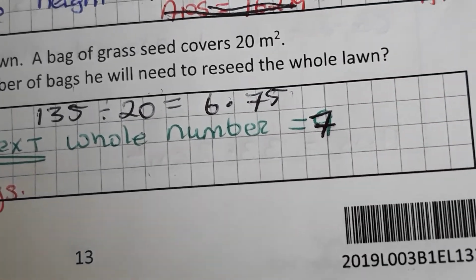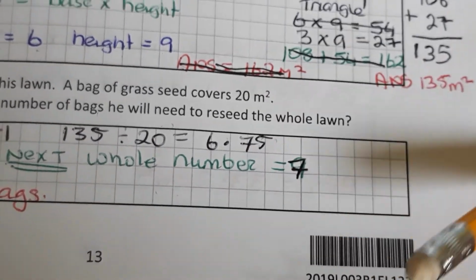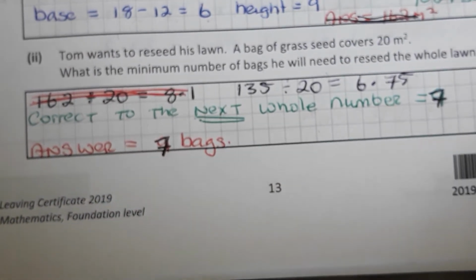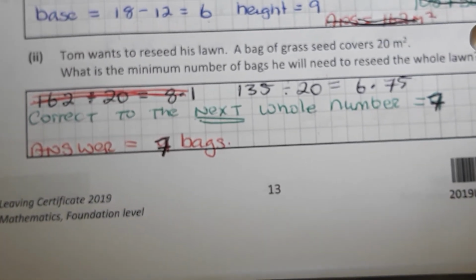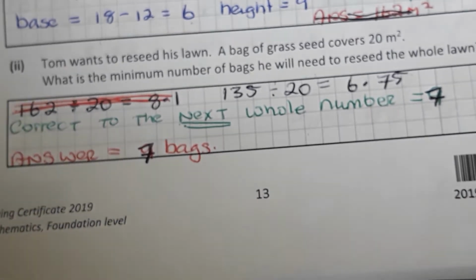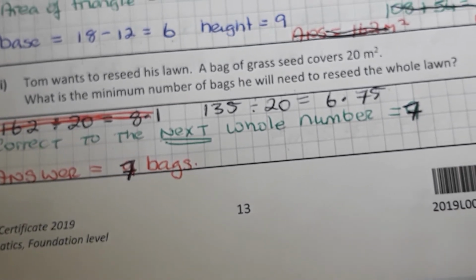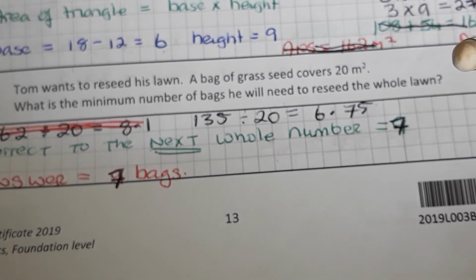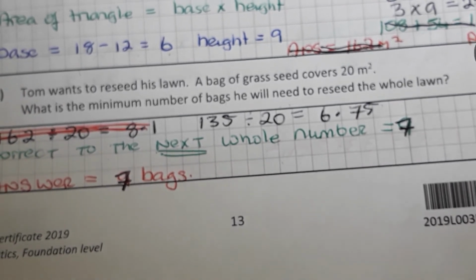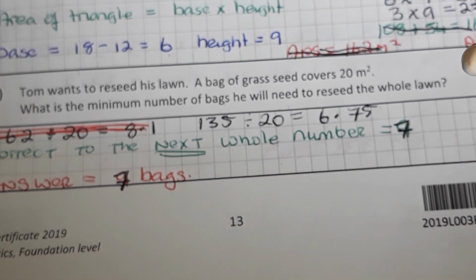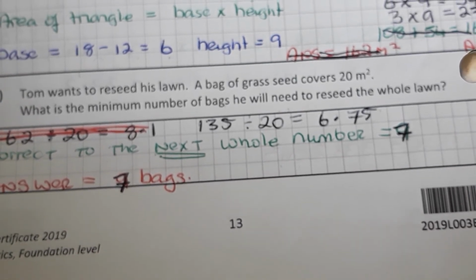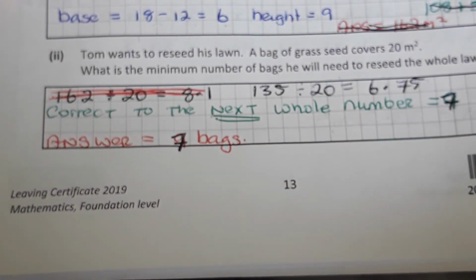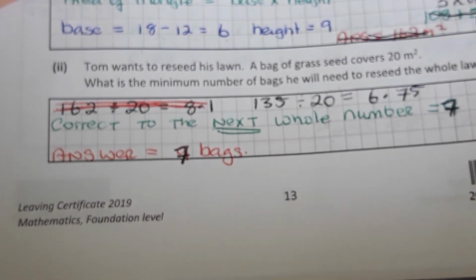Now, obviously, you can't go into the shop and buy 6.75 bags. So you need to correct it not to the nearest whole number, but to the next whole number. Okay, the next highest whole number. And the next whole number is 7. So even if that was like 6.1, you wouldn't round it down to 6. You'd have to go up to the next highest number. And that is, in this case, 7. So the answer is he needs to buy 7 bags of grass seed.